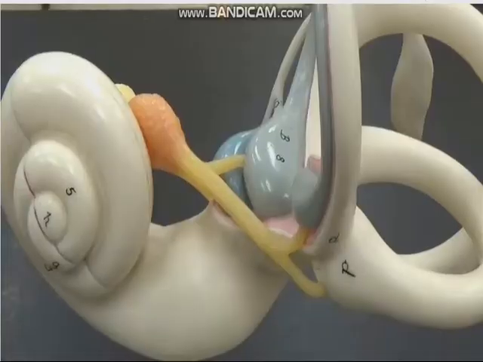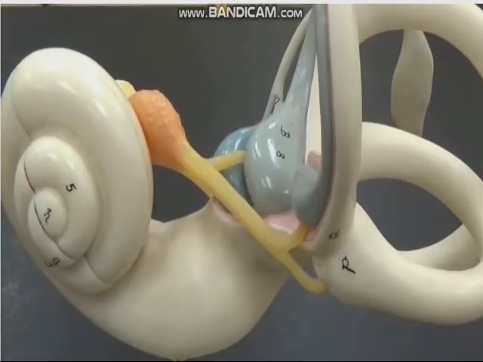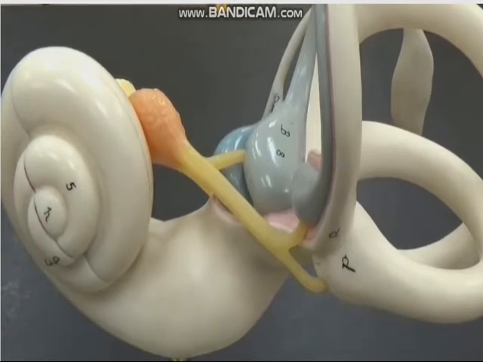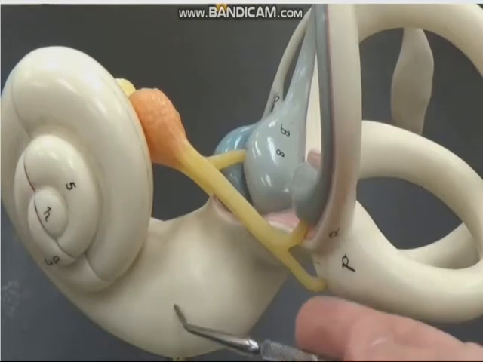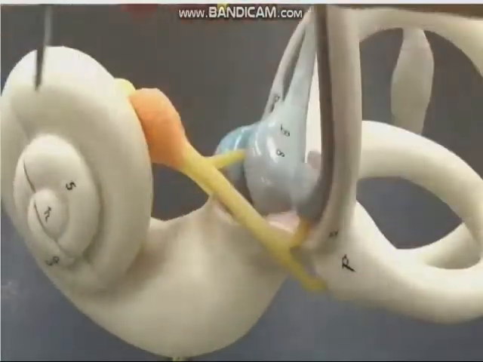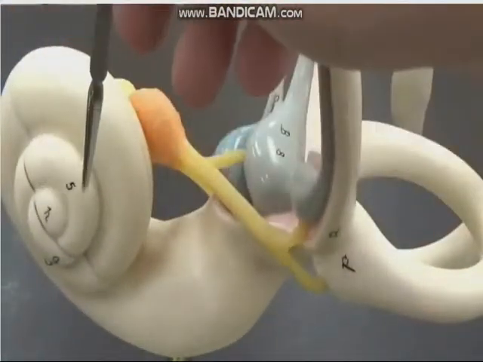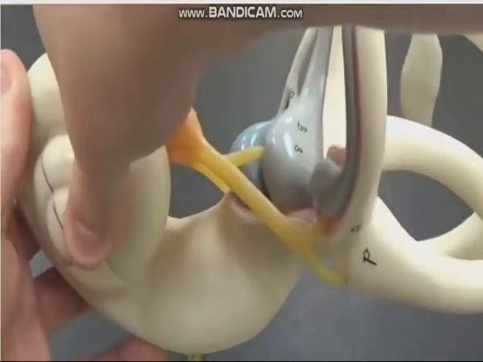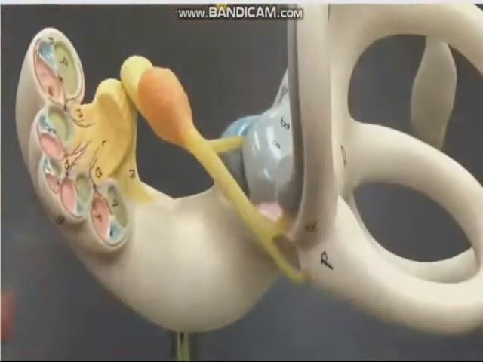Now we're looking at the inner ear. This is the cochlea here, which is like a snail, and this is the vestibule. This is the modiolus, which is the axis at which the cochlea turns.